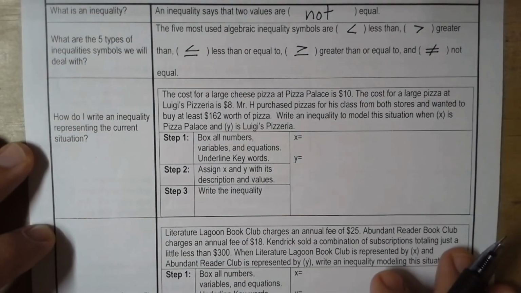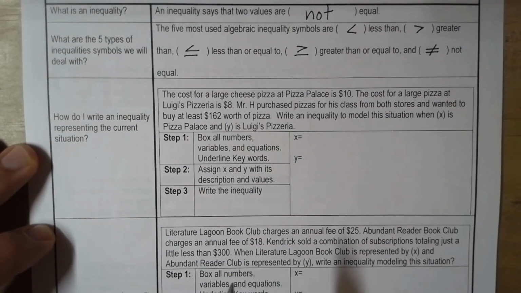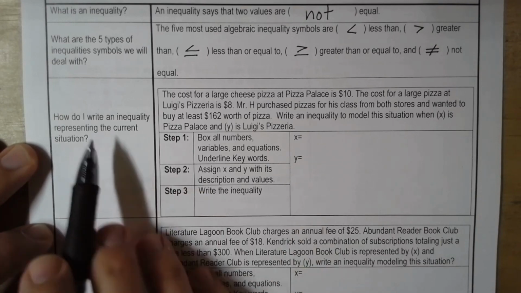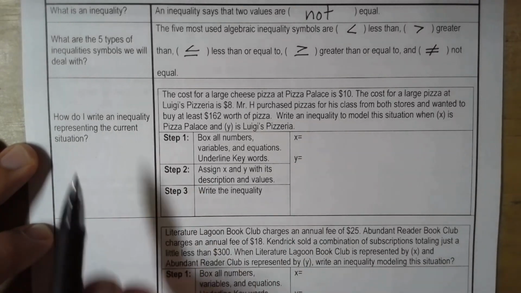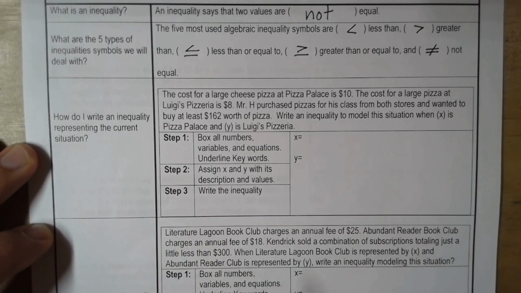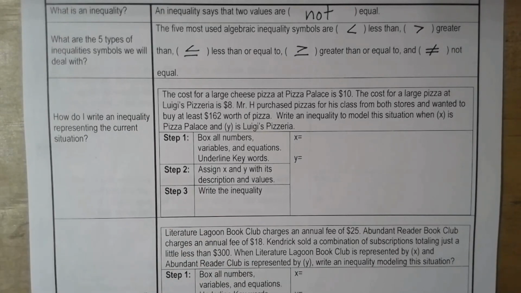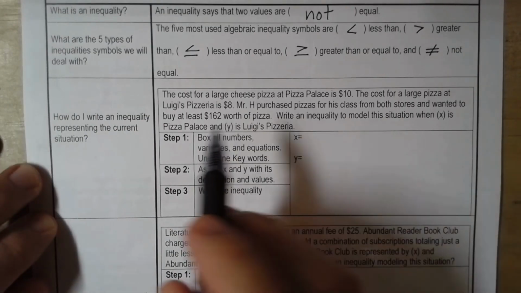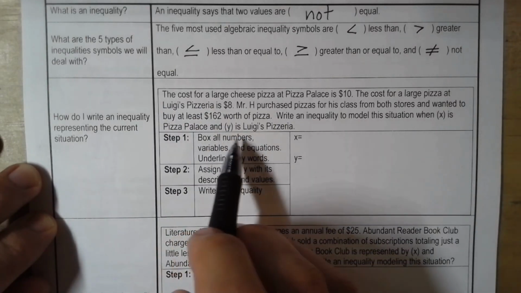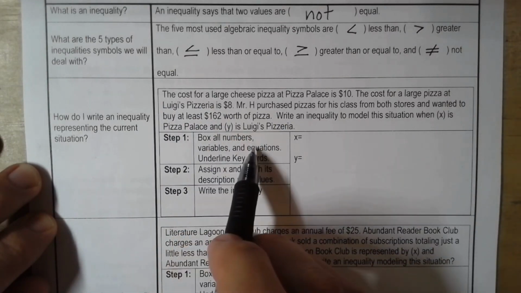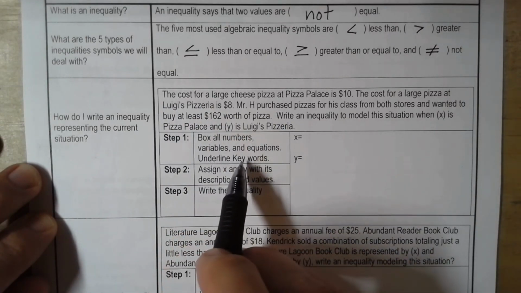Now, the main point of this topic today is to be able to write inequalities. So notice over here it says, how do I write an inequality representing the current situation? Well, I have 3 steps for you that you're going to follow that are going to make this really simple. So what we're going to do first is we're going to box all numbers, variables, and equations and underline keywords.